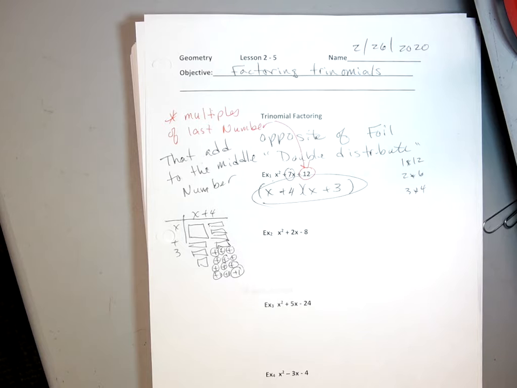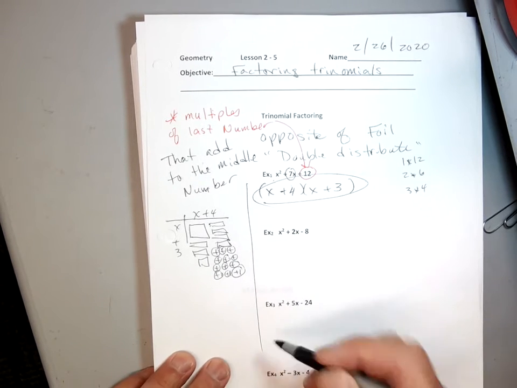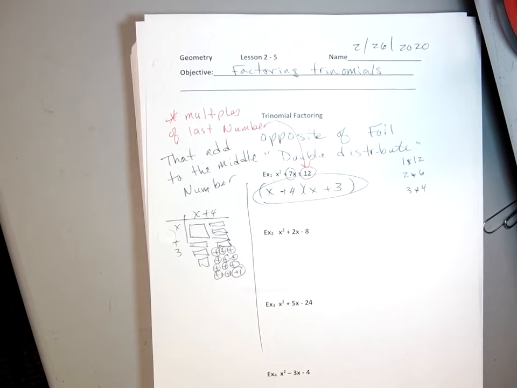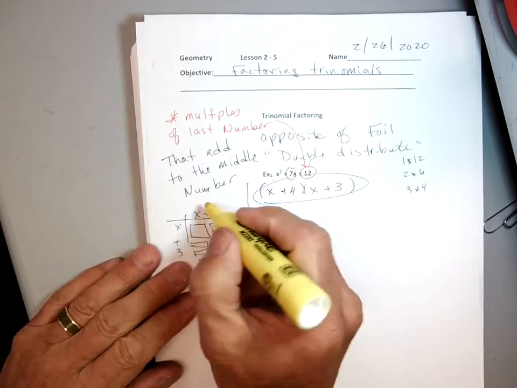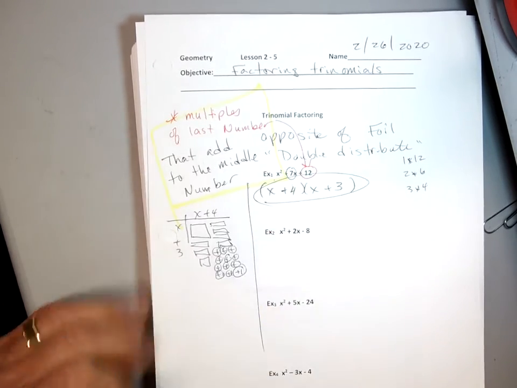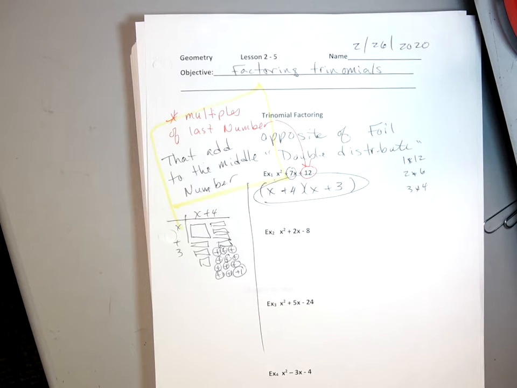Now, I'm making it way overcomplicated. Sorry about that. Let's go back to this. I'm going to highlight it. I don't want to complicate. I want to make this easy. All right. We're going to take the multiples of the last number that add up to the middle number.